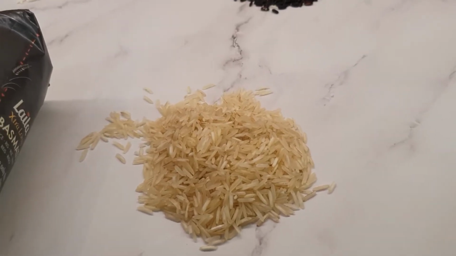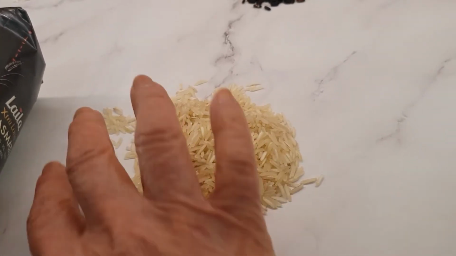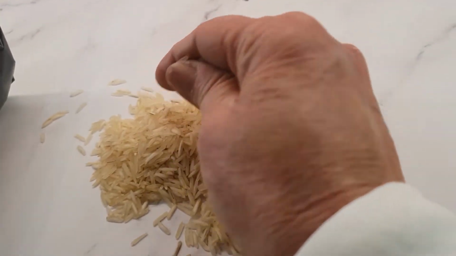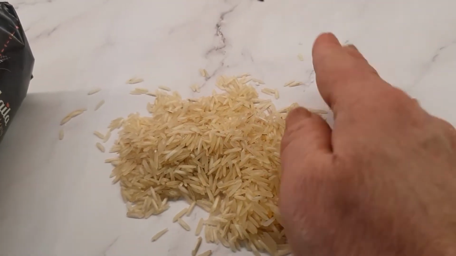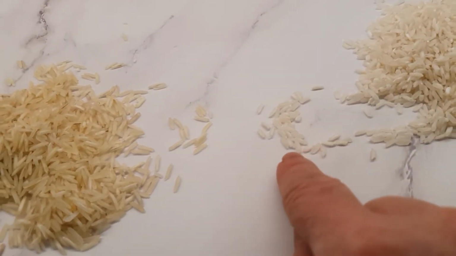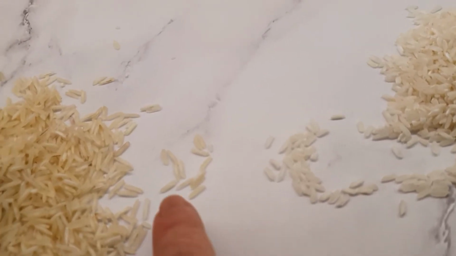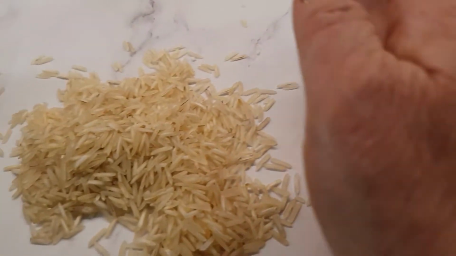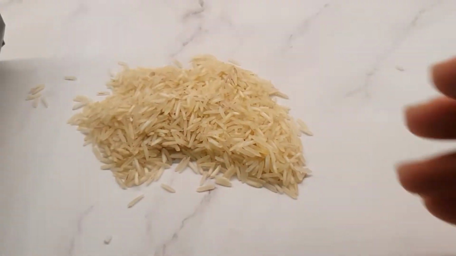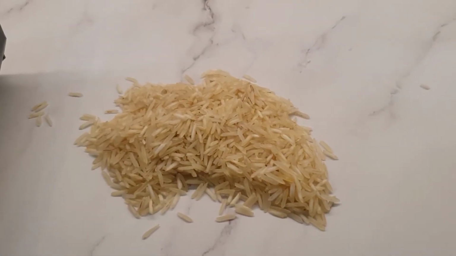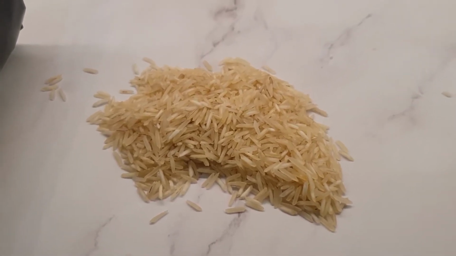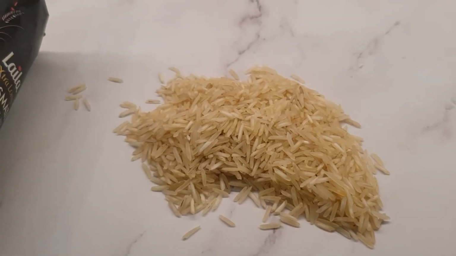The next rice is the basmati rice. Basmati rice is also a long grain rice. If you see, the grains are much longer than the normal long grain rice that I use at home. You can see the difference. And the basmati rice is very popular. In fact, it's considered a premium rice, and is popular with the Indian community, or rather the Asian community that is from the Indian subcontinent.